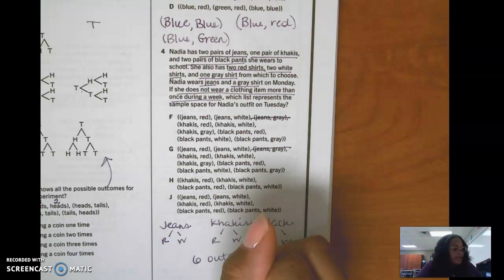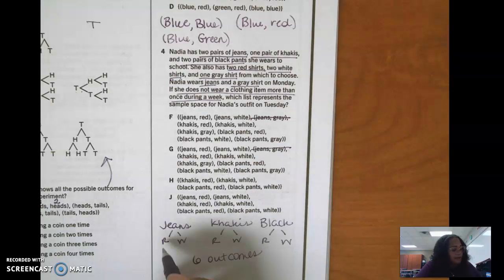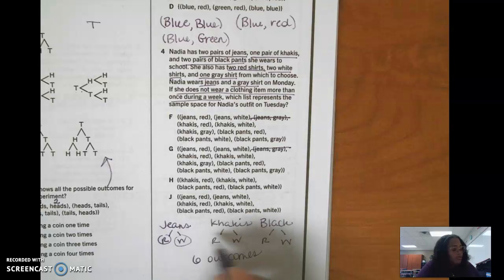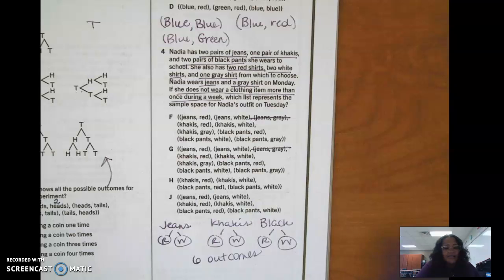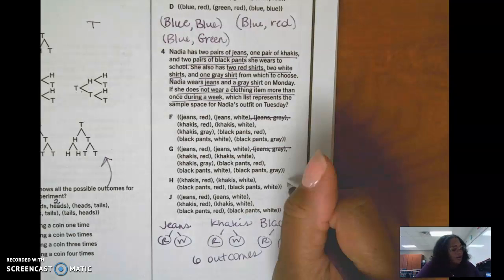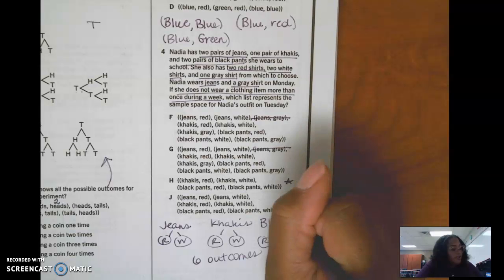Where'd you get 6 outcomes from, Miss Starling? 1, 2, 3, 4, 5, 6 ends in my tree diagram. Find the best answer from H or J.